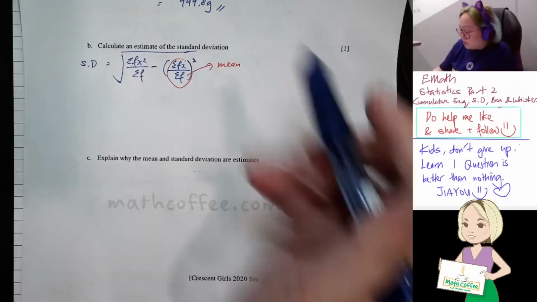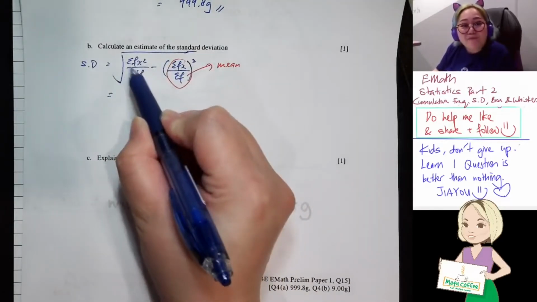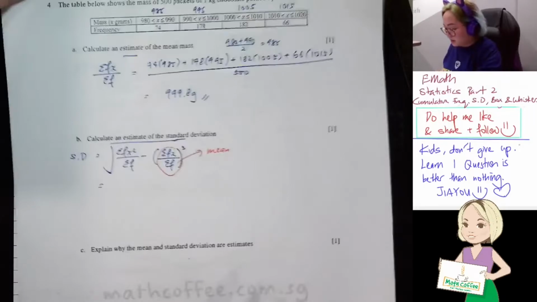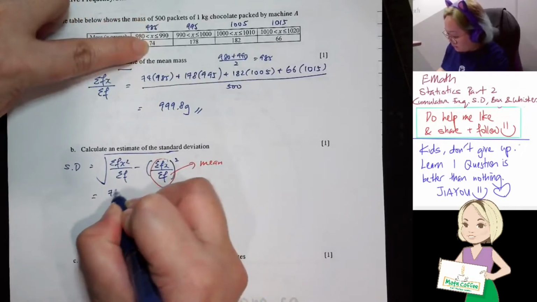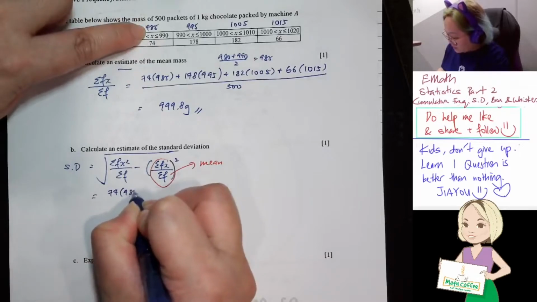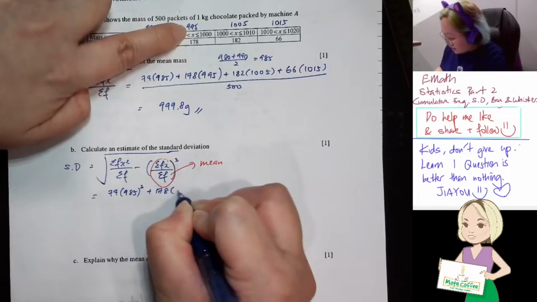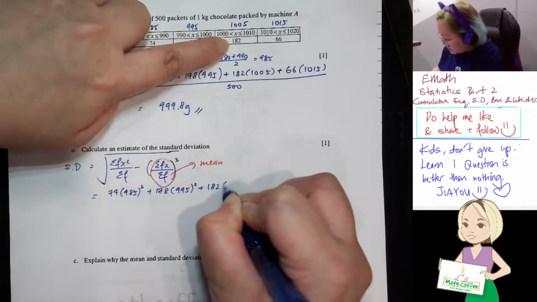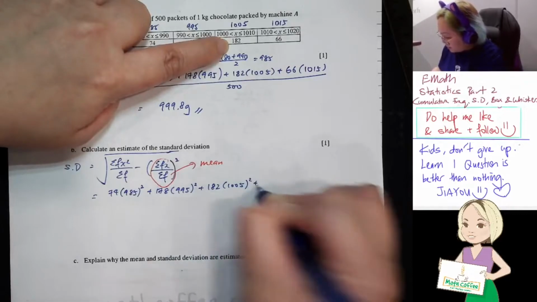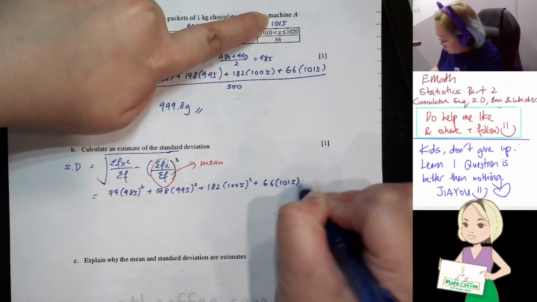Okay, so now let's see. Remember just now I taught you how to use this formula here. Fx squared, plus fx squared, plus fx squared, plus fx squared.